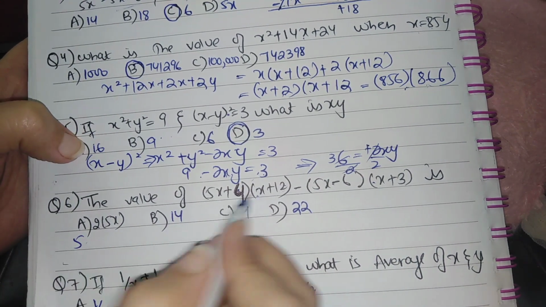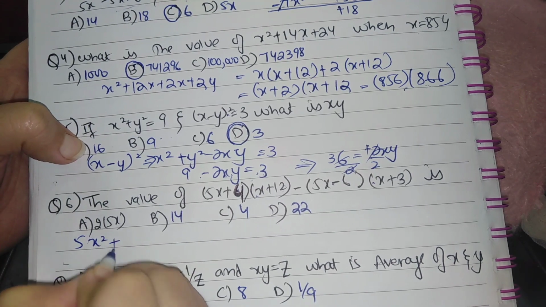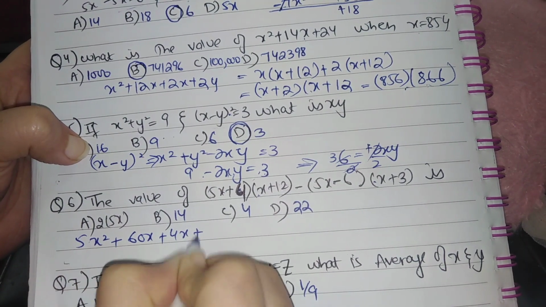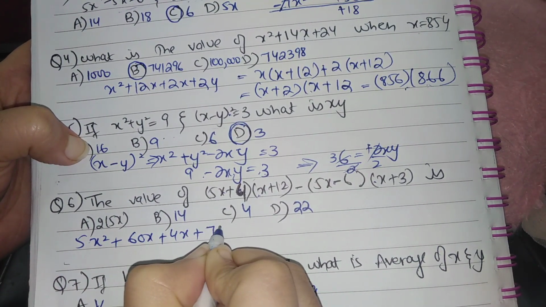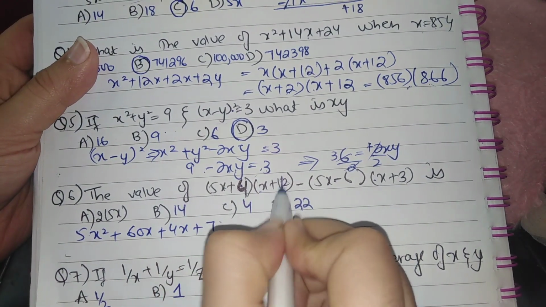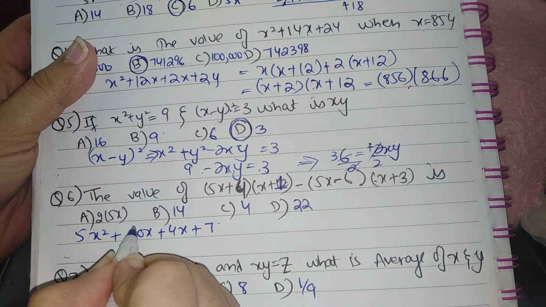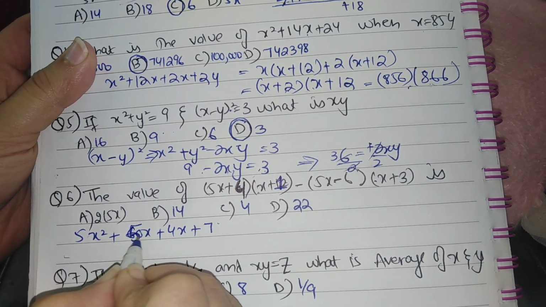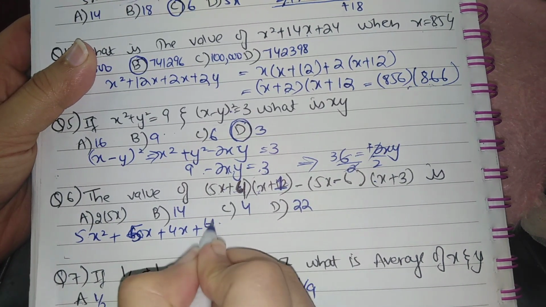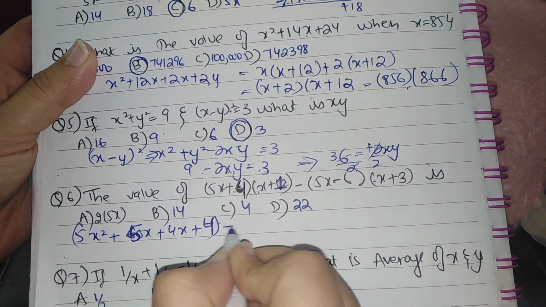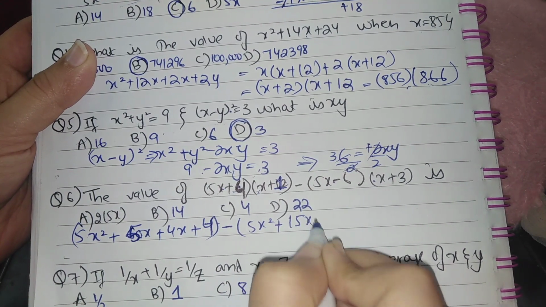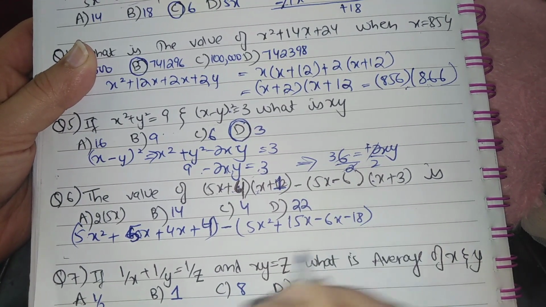So here will be 5x square plus 5x plus 4x plus 4. Here will be minus (5x square plus 15x minus 6x minus 18).